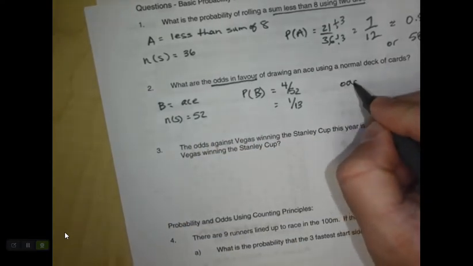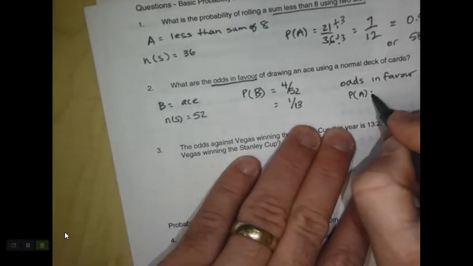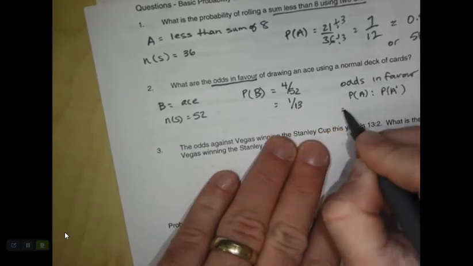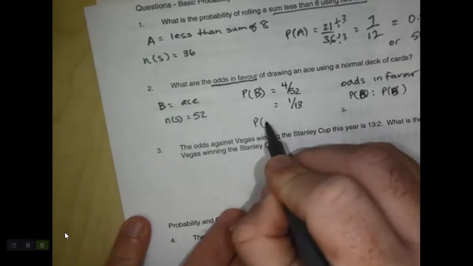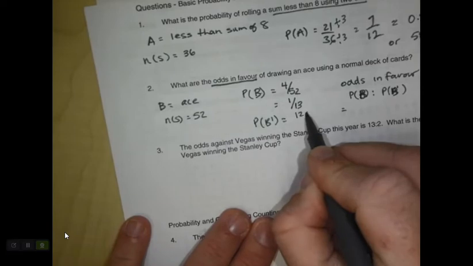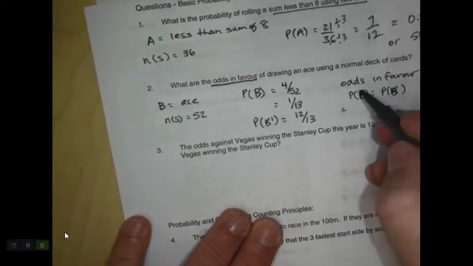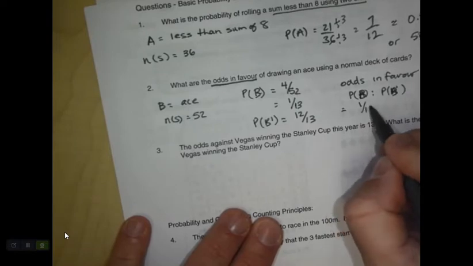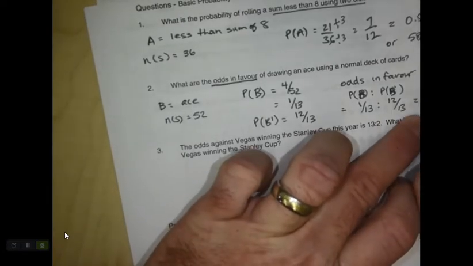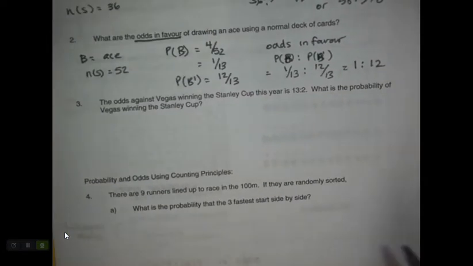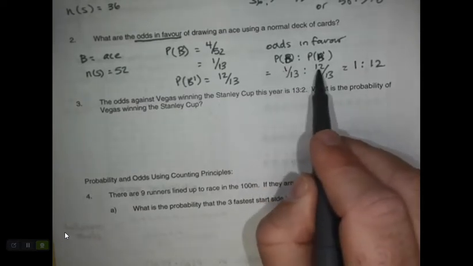But the question is asking me, what's the odds in favor? Well, the odds in favor is the probability of the event to the probability of the event not happening. So we need to go back here. Let's make that a B. All right. We have to find the complement. Well, we know the complement has to be 12 out of 13. Okay. And then I can put that in. And we know that these have to be whole numbers. So if there's 1 part doing it and 12 parts not doing it, I can get that answer.